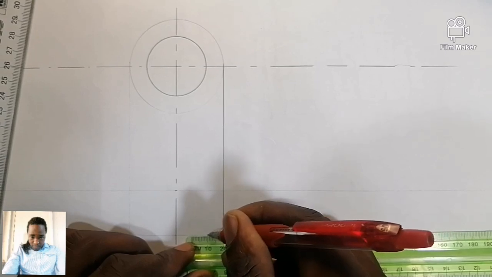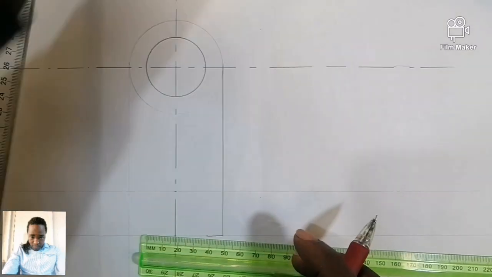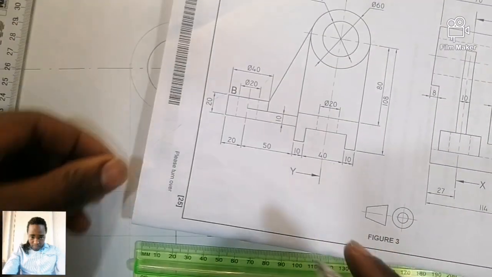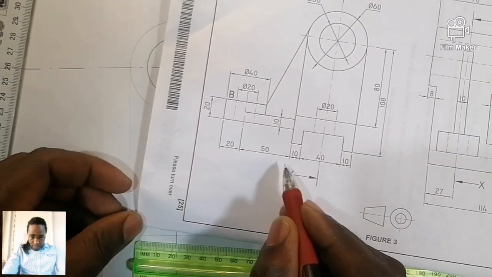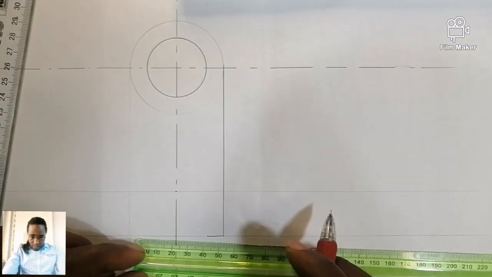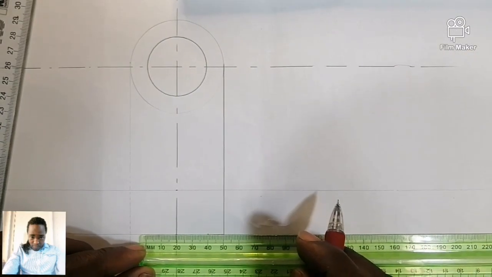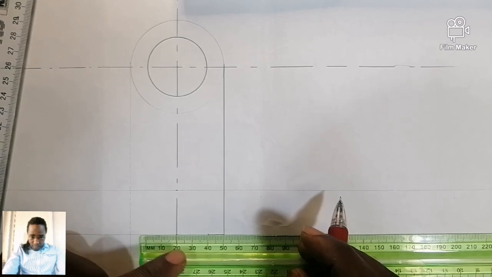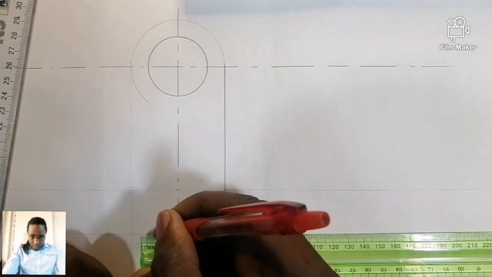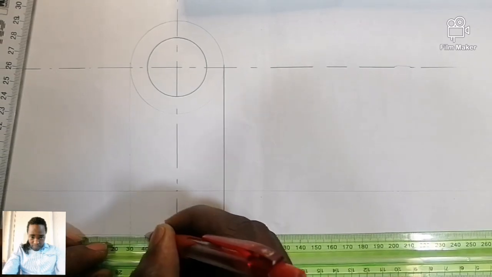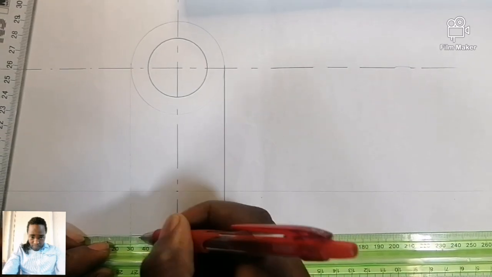There's your 10 millimeter. Then after 10 millimeter, there is another dimension of what? Of 40 millimeter. And then 10 again, 40 millimeter, which is this one. And the 10, it came out for itself.